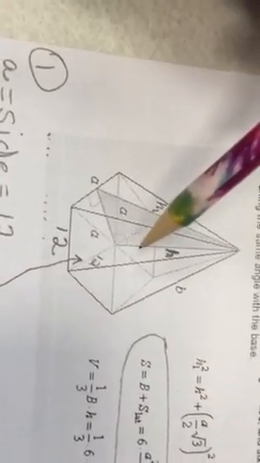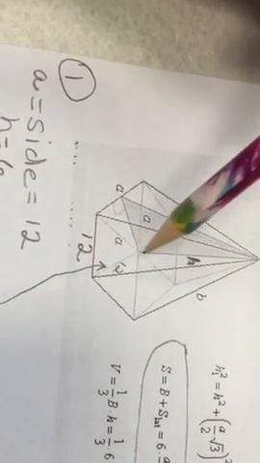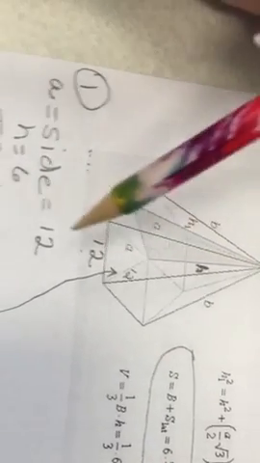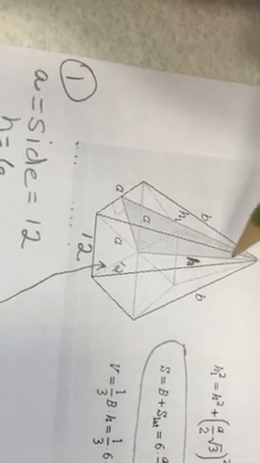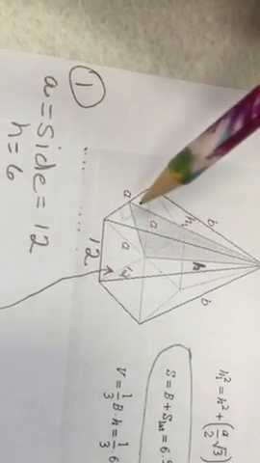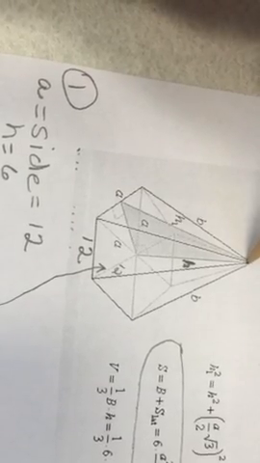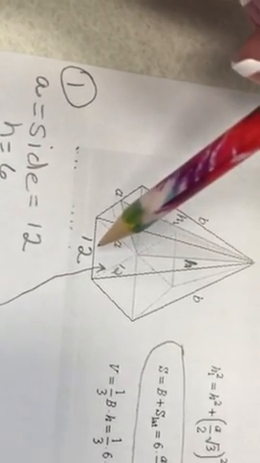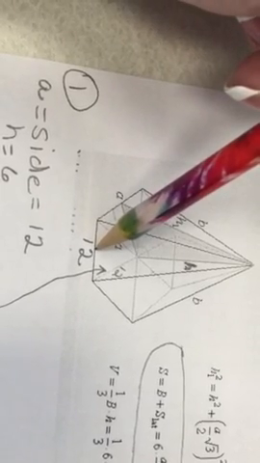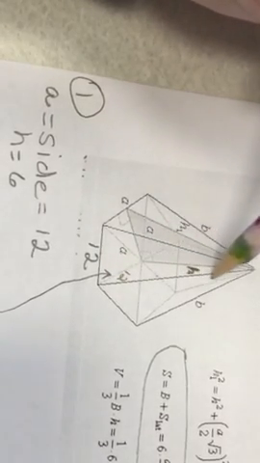Okay, so then the height of the figure is 6, and you're trying to find this edge right here. In order to find this H1, which is basically the distance from the apex of the pyramid to the center point, or the midpoint on the side, this picture forms a right angle, so this piece is a right triangle.